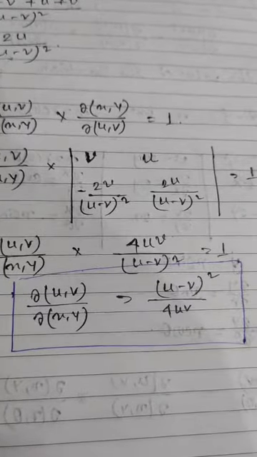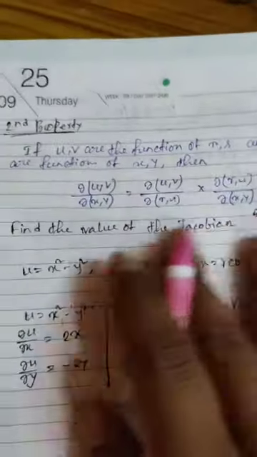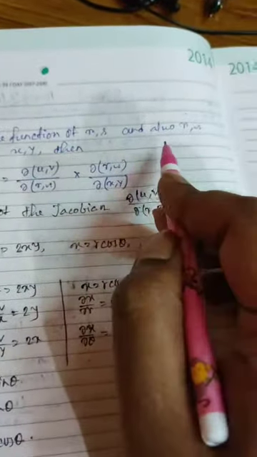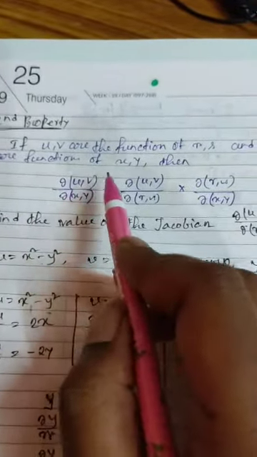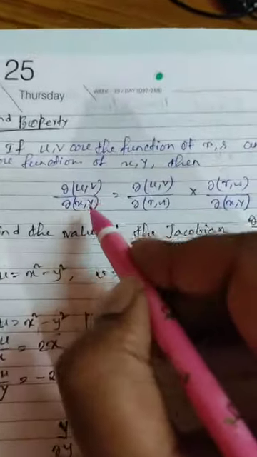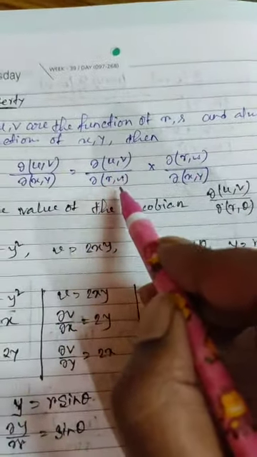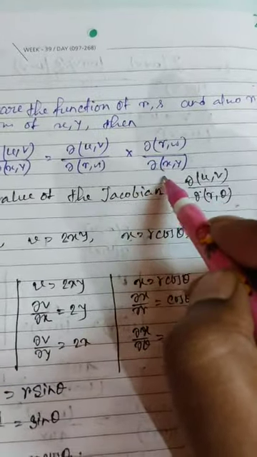So now I am going to the second property of the Jacobian. What is the second property? That is, if u, v are functions of r and s, and also r and s are functions of x and y, then the Jacobian del(u,v)/del(x,y) is equal to del(u,v)/del(r,s) into del(r,s)/del(x,y).